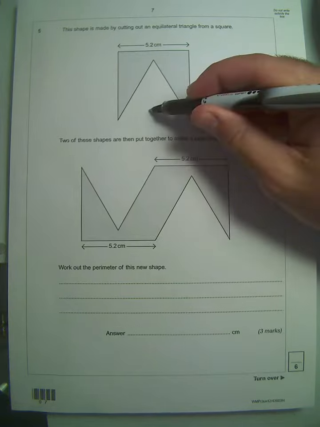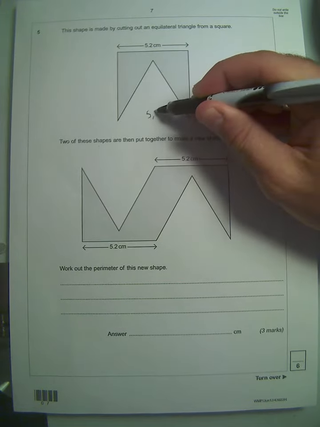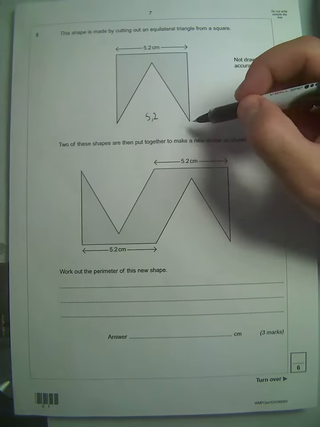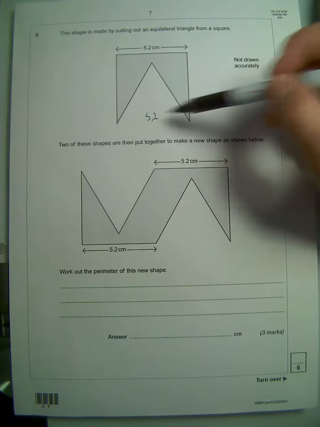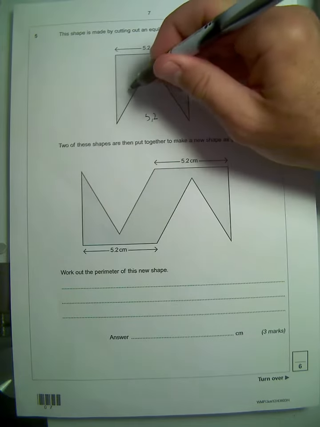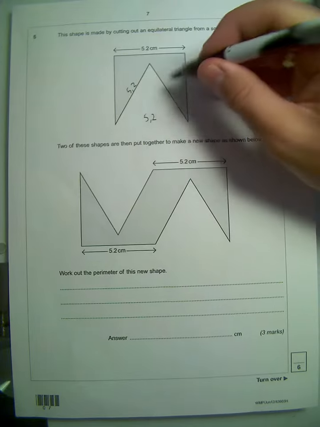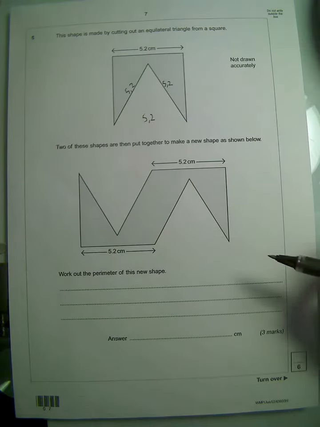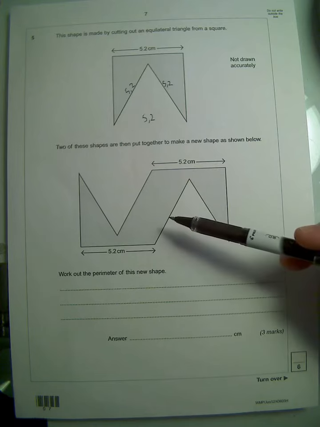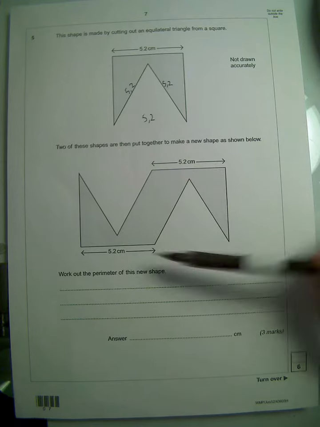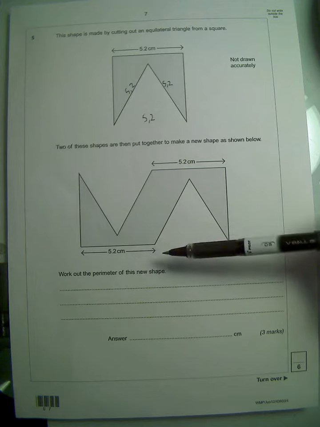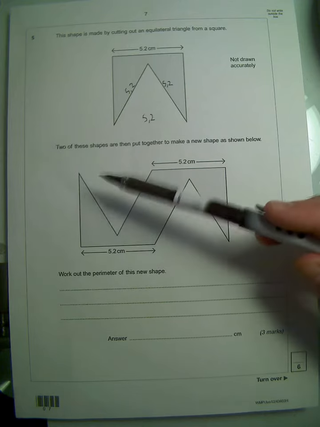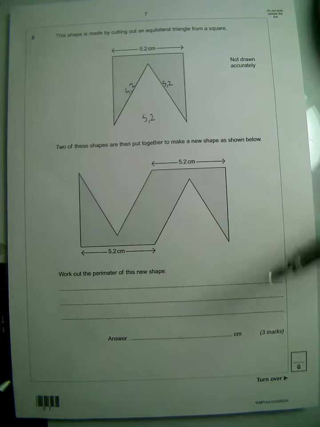So that means the bottom of this triangle is 5.2 because it's the bottom of the square, and because it's an equilateral triangle, all of the sides are 5.2 as well. So basically we've got this shape here that's made up of lots of 5.2s because they're all either the side of the square or the side of the triangle, which are all 5.2.